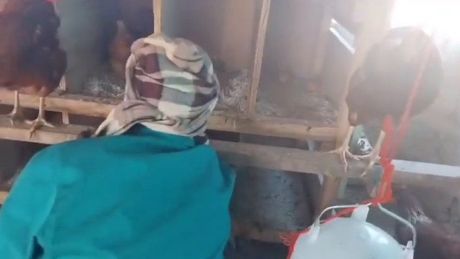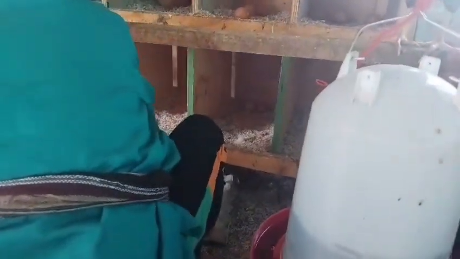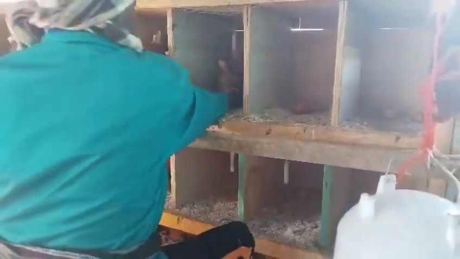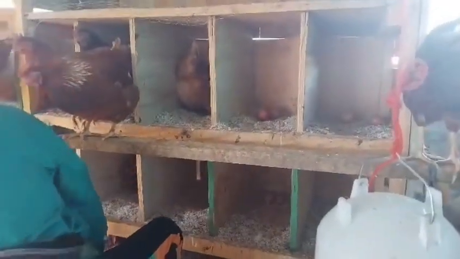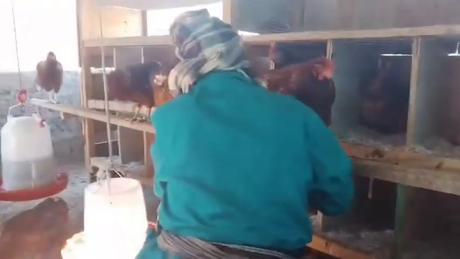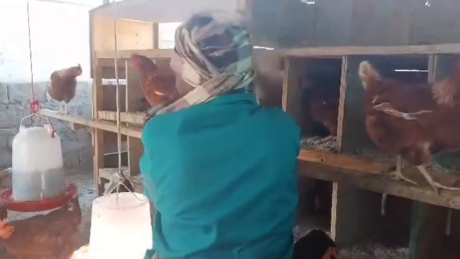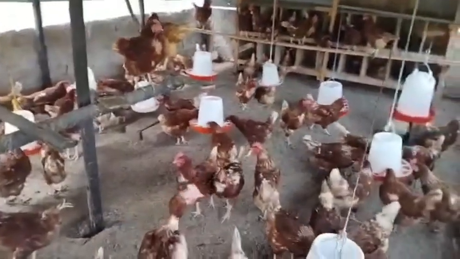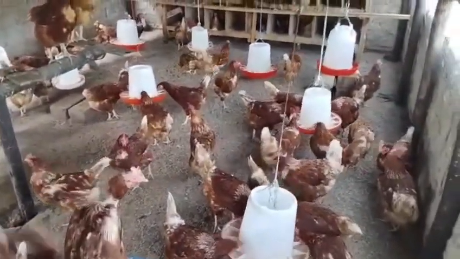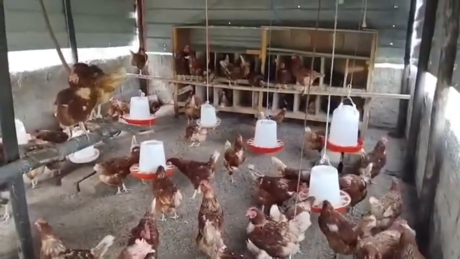Records are very important in farming, because I always say that farming is the business of numbers. If you don't calculate, you don't get anything. If you don't take any record, you won't be able to know if you are making profit or not.